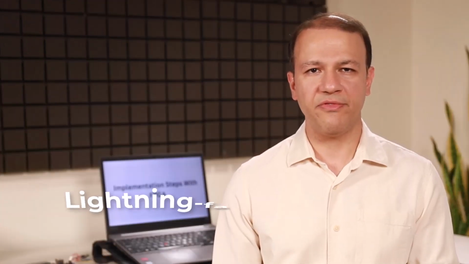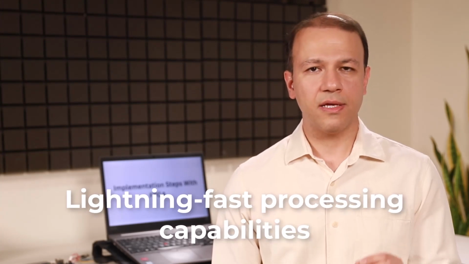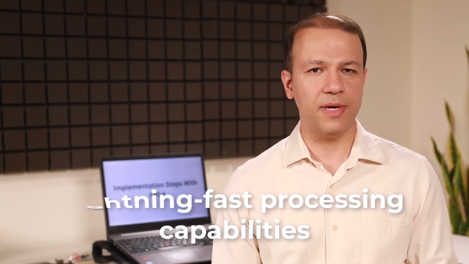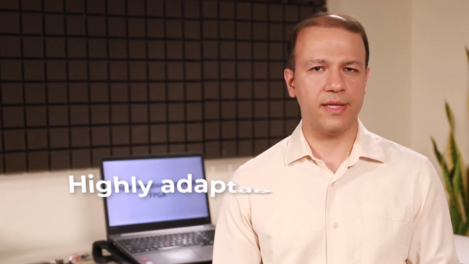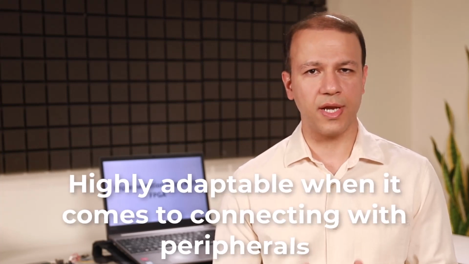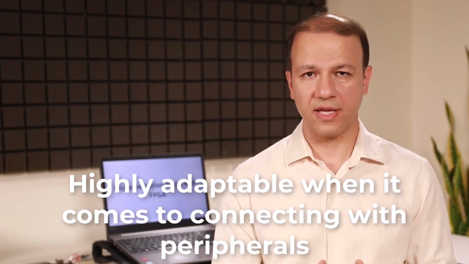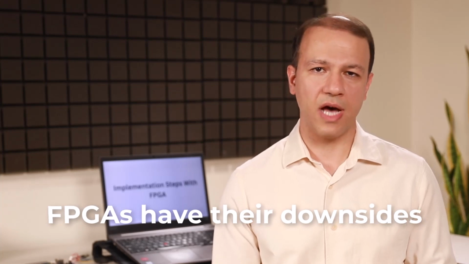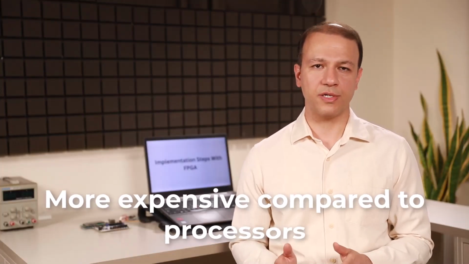Now, let's talk about FPGAs. You already know that FPGAs offer lightning-fast processing capabilities due to their parallel processing abilities. They are also highly adaptable when it comes to connecting with peripherals thanks to their numerous pins. However, despite their numerous advantages, FPGAs have their downsides. For instance, they tend to be more expensive compared to processors.